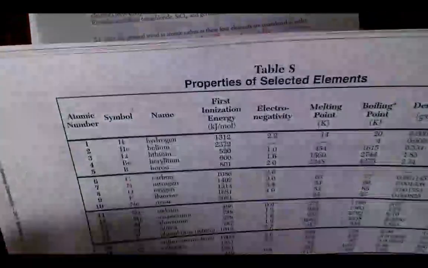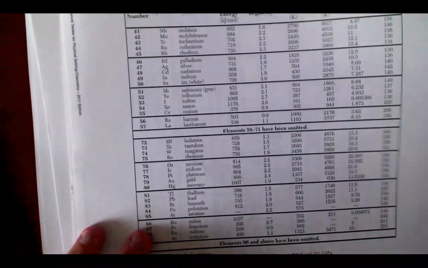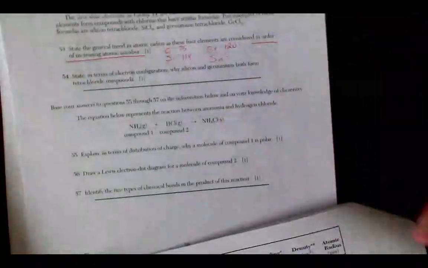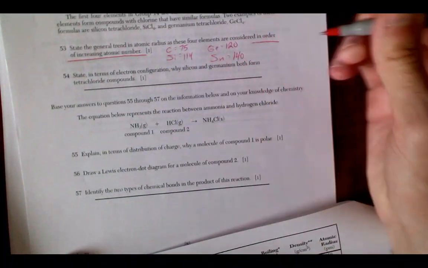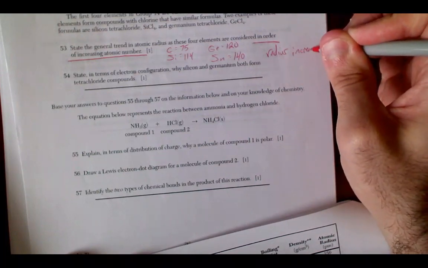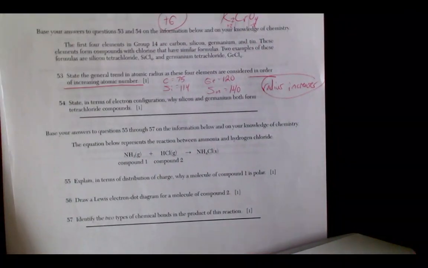And just to finish off, make sure we cover all our bases, tin, Sn, right here on the second page, and it says the atomic radius is 140. So clearly, the atomic radius is increasing, and I'm just going to write that. Radius increases. That is the trend. That is the pattern. From top to bottom, the atoms of these elements go up.